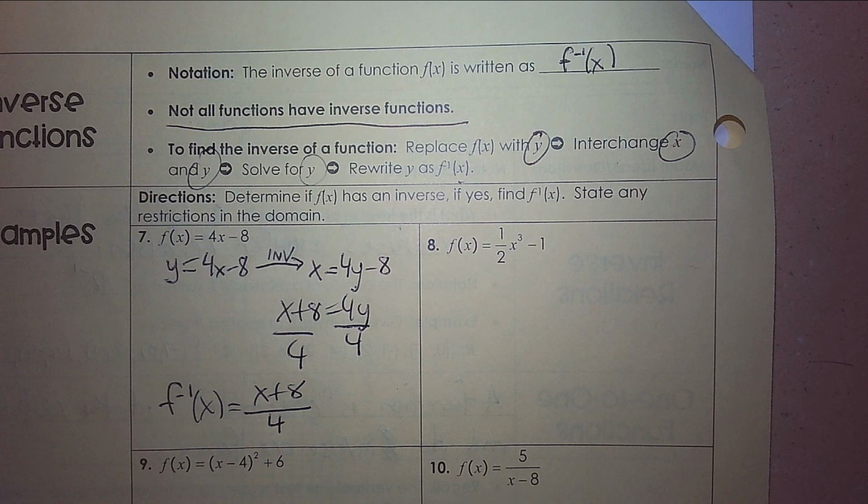Multiply times 4, and then what do you do with me? Subtract 8. But I want to go back to where I was. I want to reverse. So what do I do to go back? Add 8 and then divide by 4. This reverses whatever the function does. So whatever x is, it takes you back to where you started.